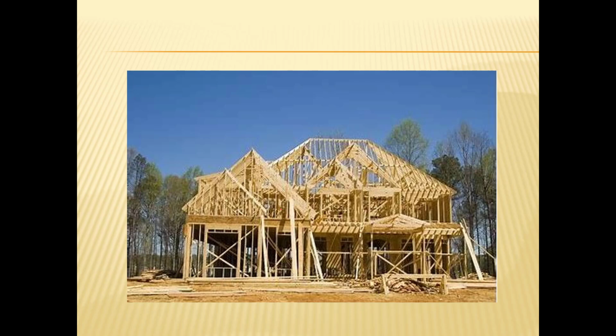This is what the framing of the house can look like as it's going up. And it does definitely look quite complicated, but keep in mind it's built piece by piece and constructed accordingly.